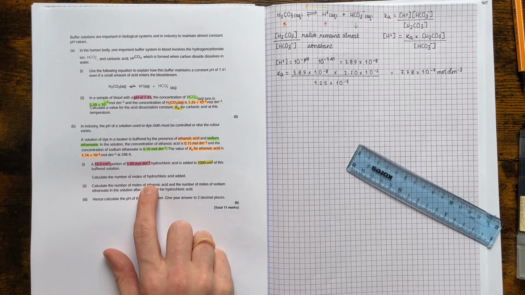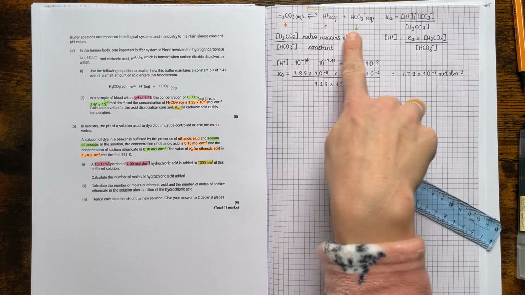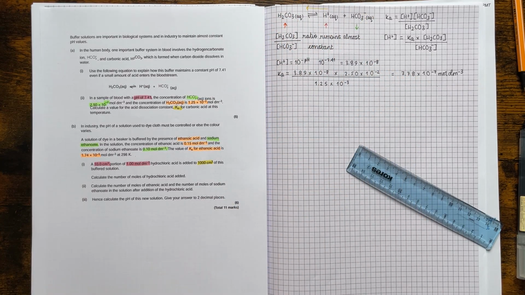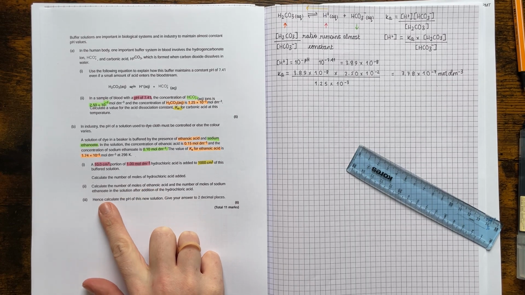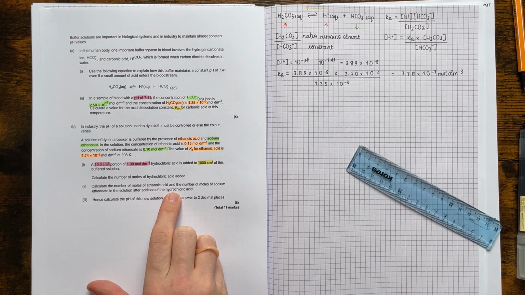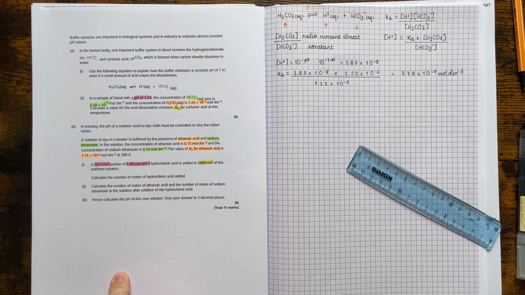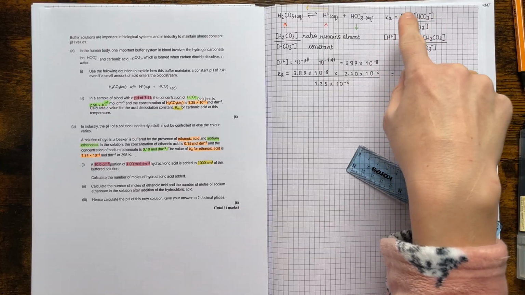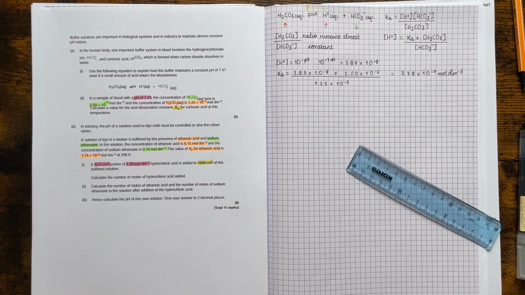So the first thing that I would be doing is calculating the moles of hydrochloric acid so that I can deduce what's going to go on with my equilibrium, which you'll see in a second. Calculate the number of moles of ethanoic acid and the number of moles of sodium ethanoate in the solution after the addition. Yep, that's the next thing that I would do. Then we're going to sub back in to our rearranged Ka expression to get a new H+, and then we'll be able to get the pH. It doesn't tell us what the pH of this one was before, so we can't compare the before and after. Some questions you will, and that's where if you get a wildly different pH, you know you've probably done something wrong.